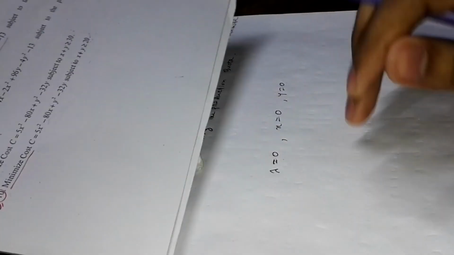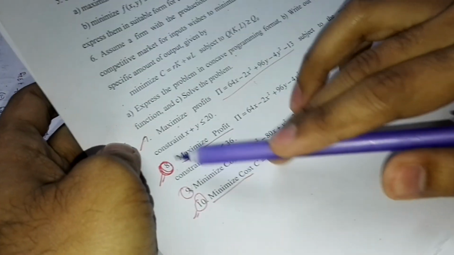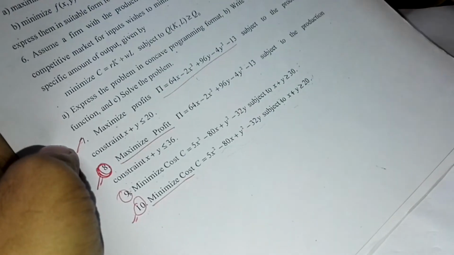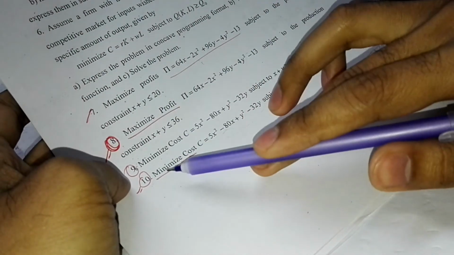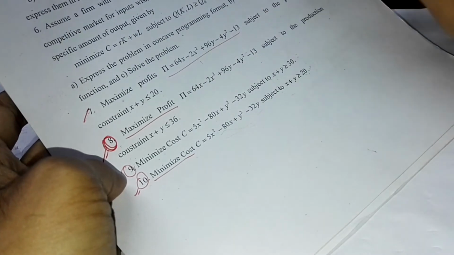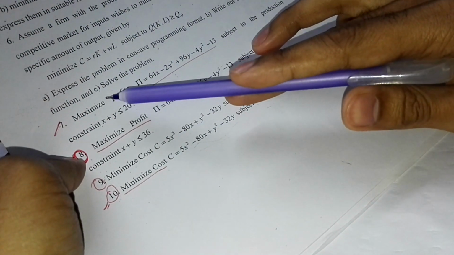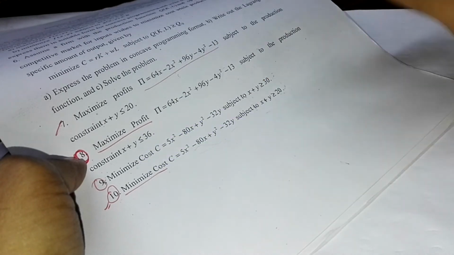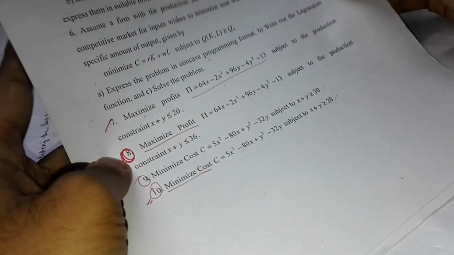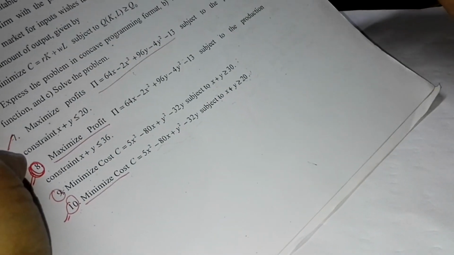So you don't have to do extra math for another portion. For 7 and 9 you will face a single case, but for 8 and 10 you have to face two possibilities. In the case of 7 and 9, there is only one possibility to find the x, y, and lambda values.